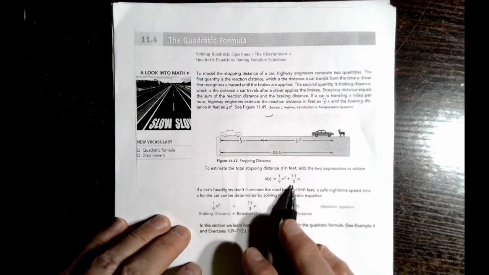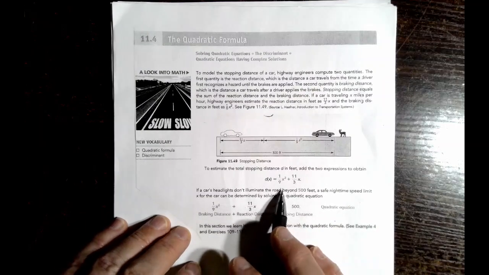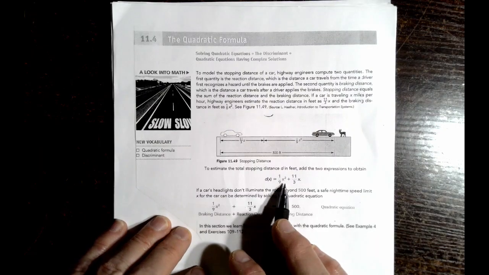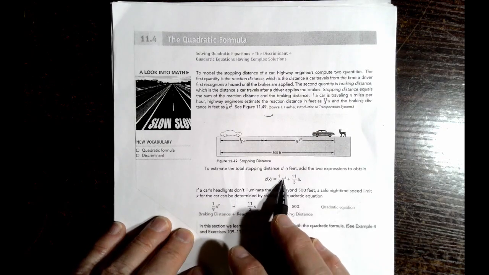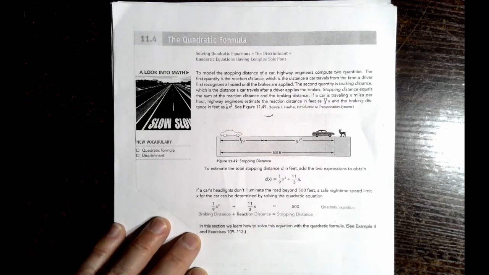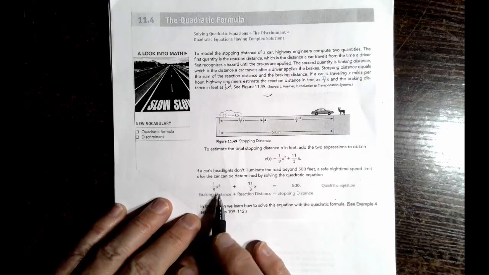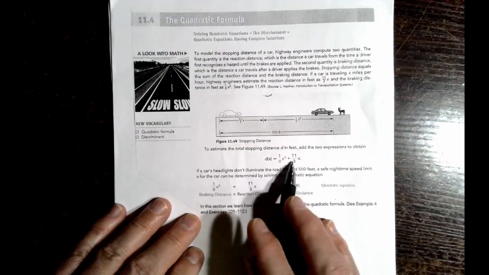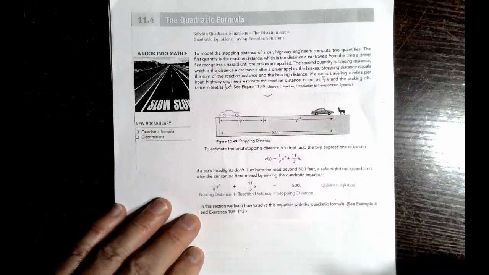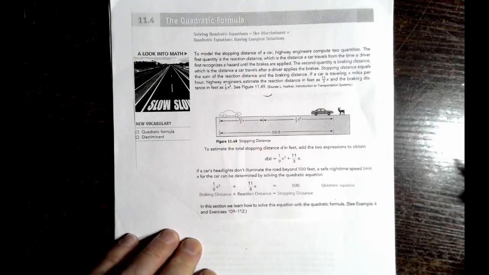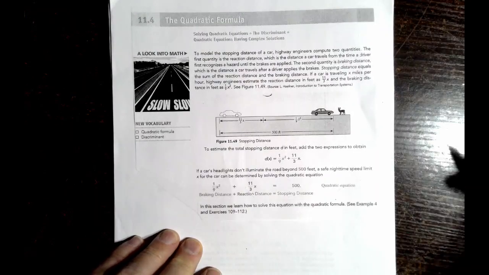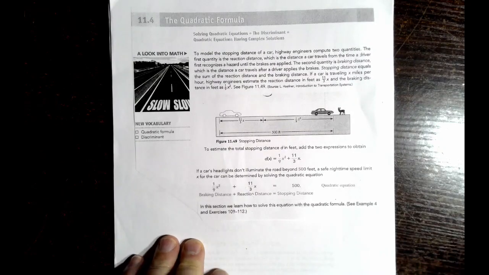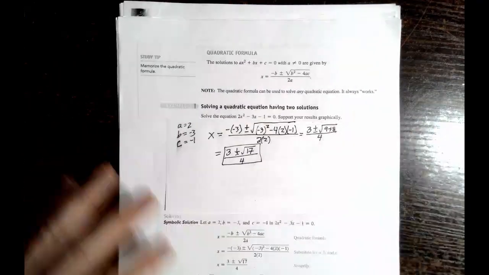Well, the stopping distance you need is based on whatever your speed x is, and it's 1/9 x squared plus 11/3 x. And what they do is they set that distance equal to 500 feet, and when you figure out what x is, that will answer your question as to how fast you can be driving, that fast or slower, and still be able to stop a safe distance. Right? We'll talk about that in a minute when we do one of the other examples. But for right now, they give you the quadratic formula.